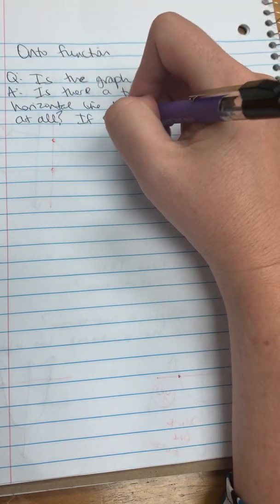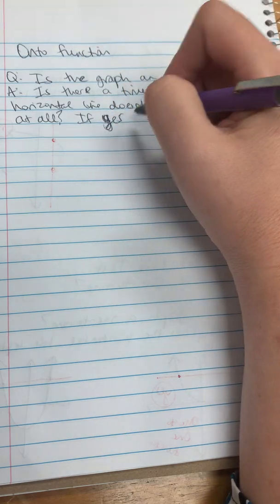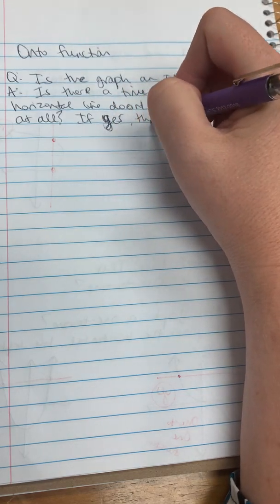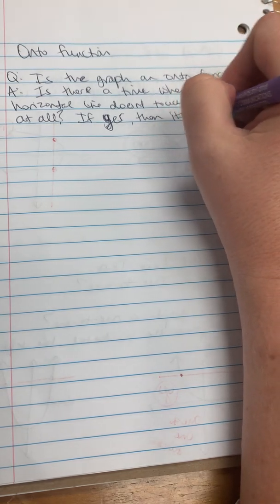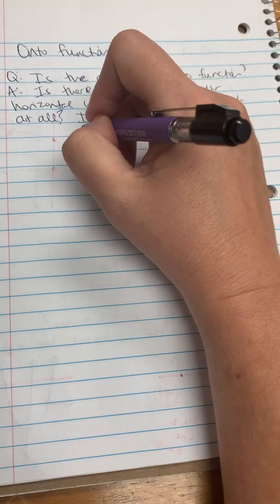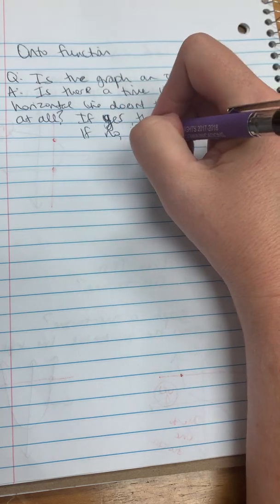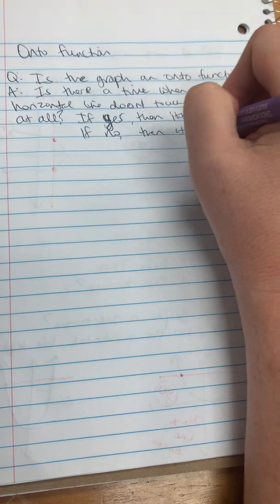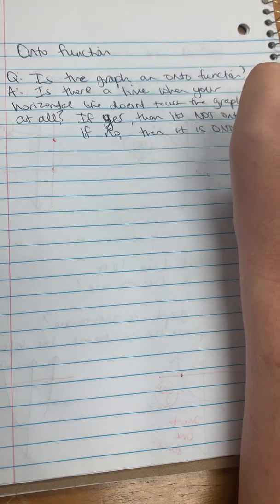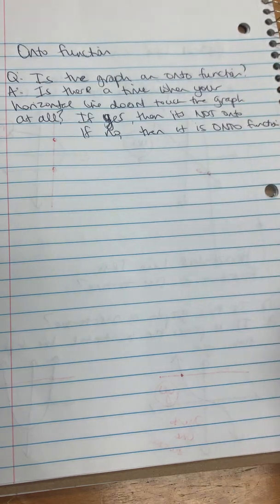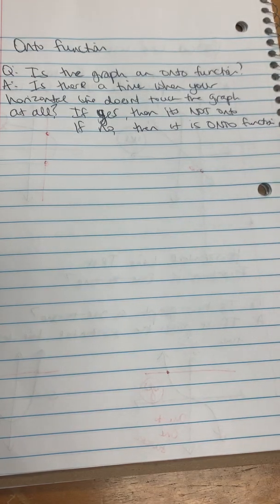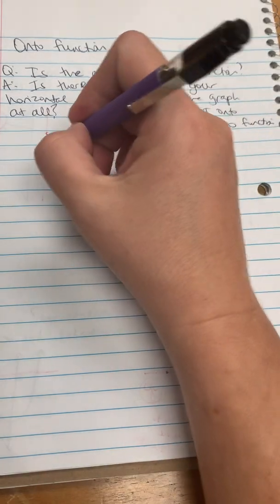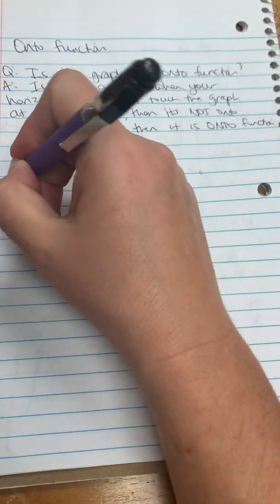If yes, let's put it that way. If yes, then it's not onto. If no, then it is an onto function. And that probably is the most confusing part right here. If yes, then it's not. If no, then it is, okay? So let's just draw and I'll show you.